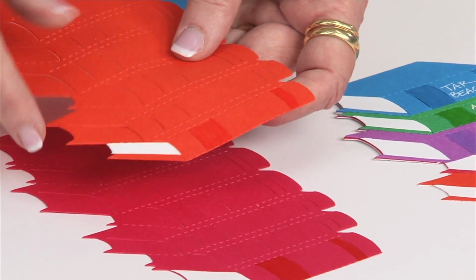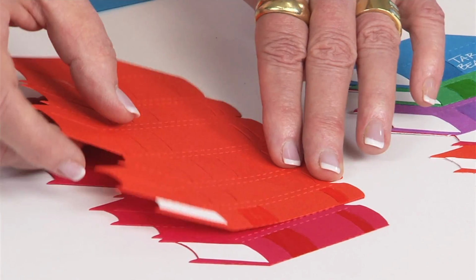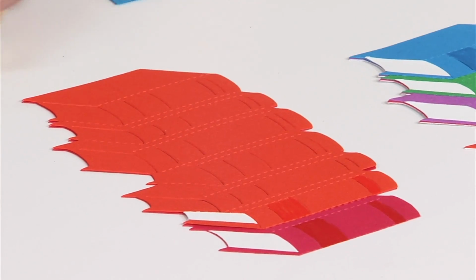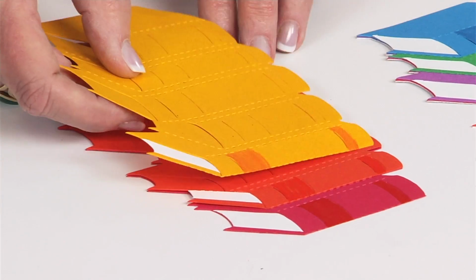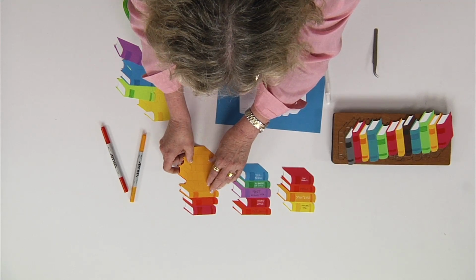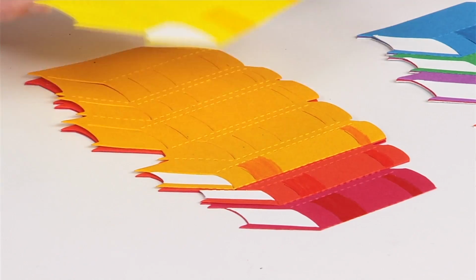I just need enough to look like it goes under the next book. So you could trim a section of this off, but I'll just lay this down. You're going to start layering what would be the next book, and then I'm going to use a marker to add shading and just continue laying all the books in the stack.